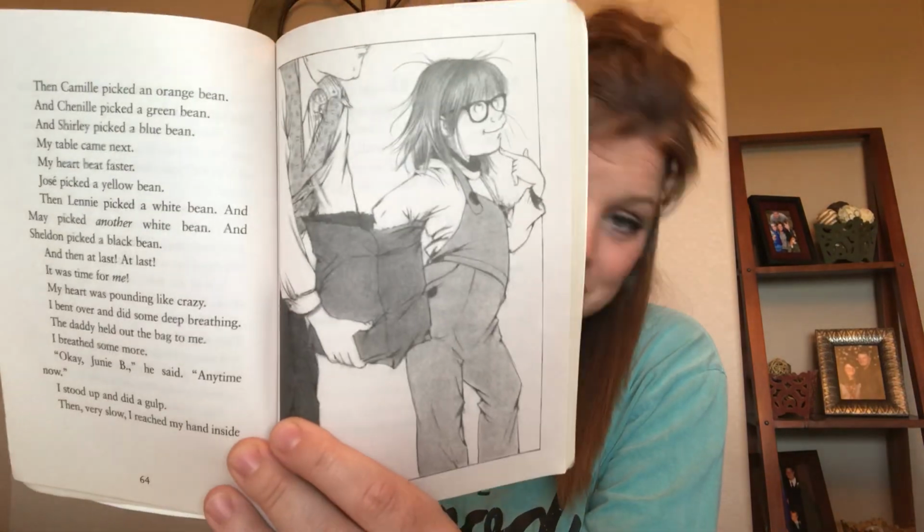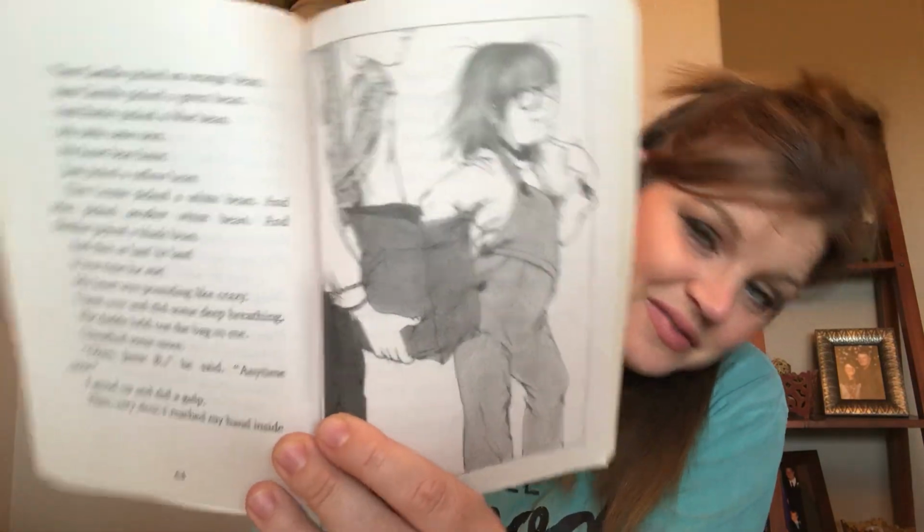There's Junie B. Reached inside the bag and I felt all around for purple. I wrinkled my eyebrows, very curious. What does purple feel like, I wonder? I said that to just myself.